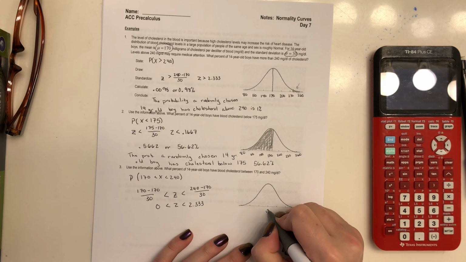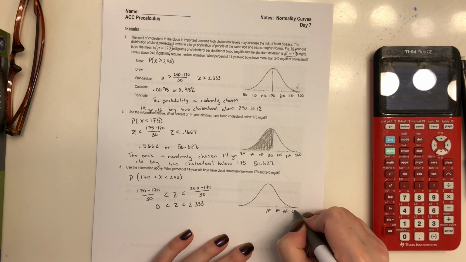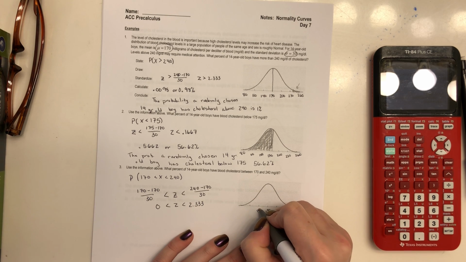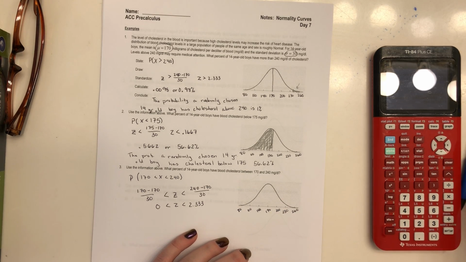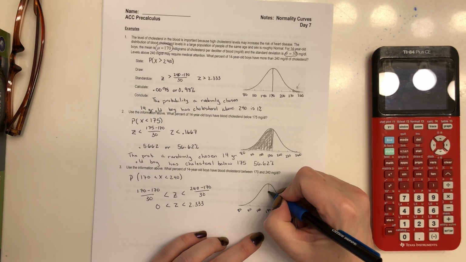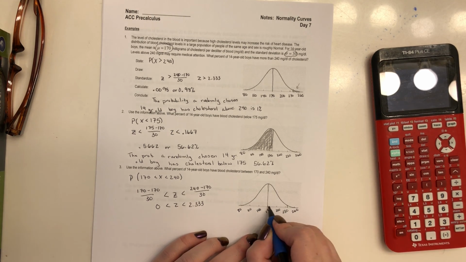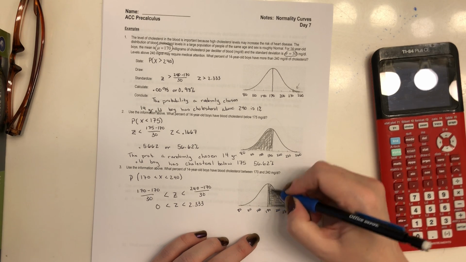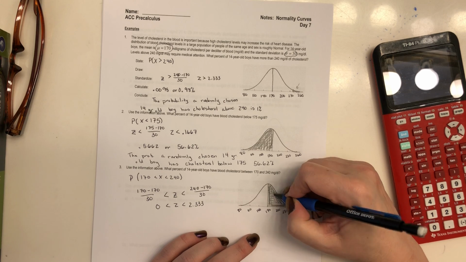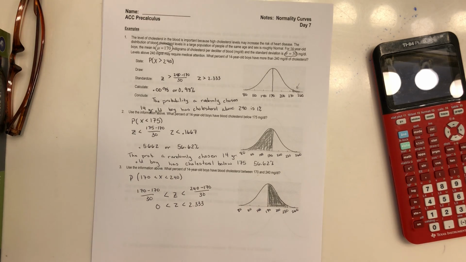Okay, so now let's go draw our picture. So picture, you got 170, 200, 230, 260, 140, 110, and 80. So if I'm doing this one, I know that I want between 170 and 240. Okay, so this is a much bigger area than the first problem, but it's smaller than the last one. So I know that my answer has to be somewhere between 50% and 1%. Okay, so that's the area that I'll be calculating.